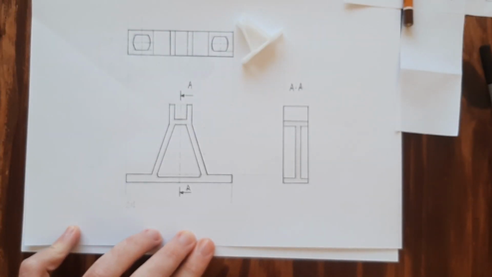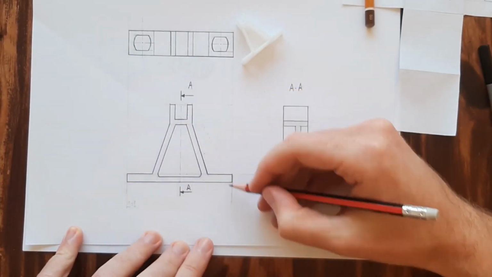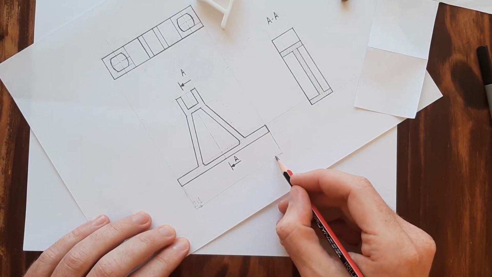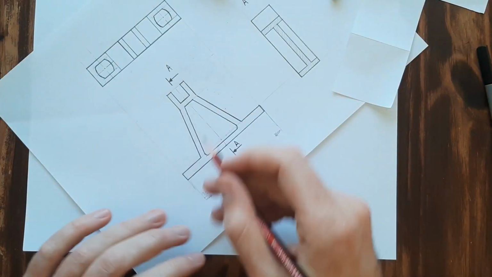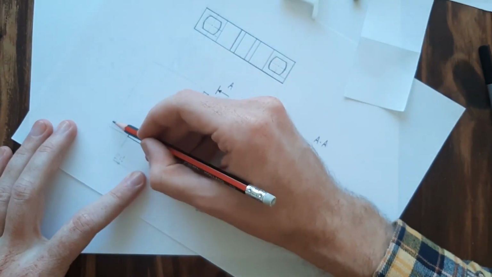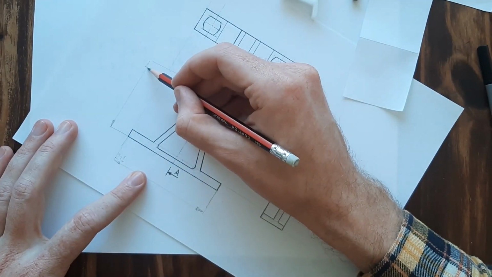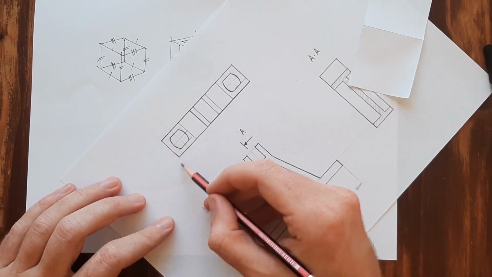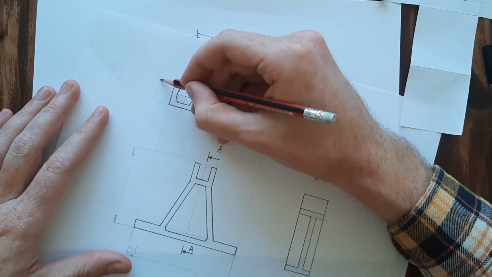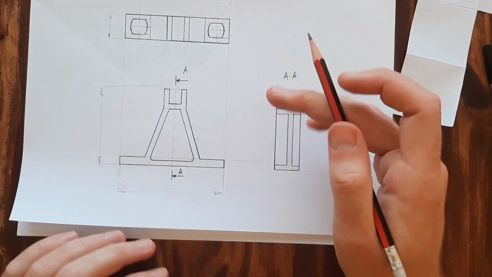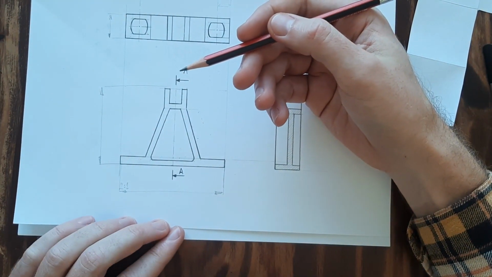If we want to give some dimensions, this would be the length, and this would be the height. What you try to do is put as many dimensions onto one drawing as possible, but obviously the depth, or thickness, has to come up here. An important thing is not to over-constrain when you give dimensions.